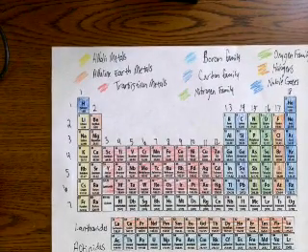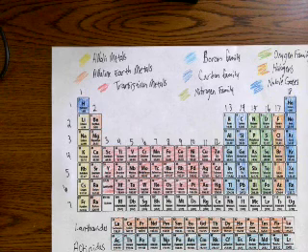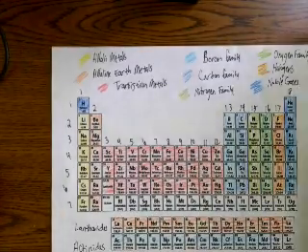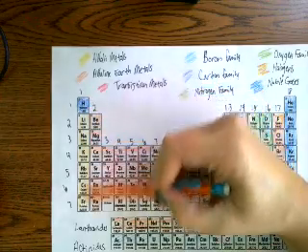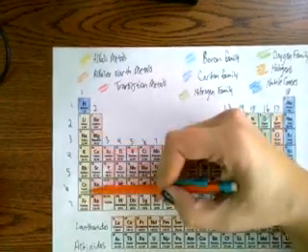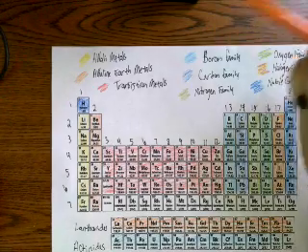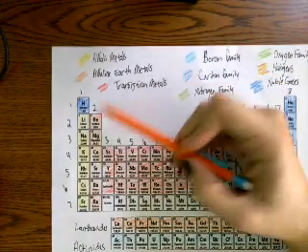For this one, you're going to need all of your colors. You're going to need all the colors of the rainbow. I didn't have quite enough colors, so I had to double some of mine up and repeat some of them, but that's okay. Anytime you are in a group or family, you're going to have very similar properties. Some of these have special names, and we're going to shade them in like that.